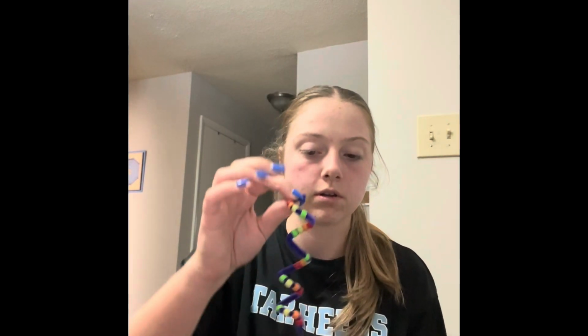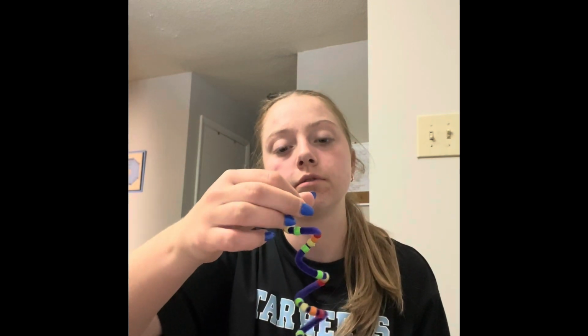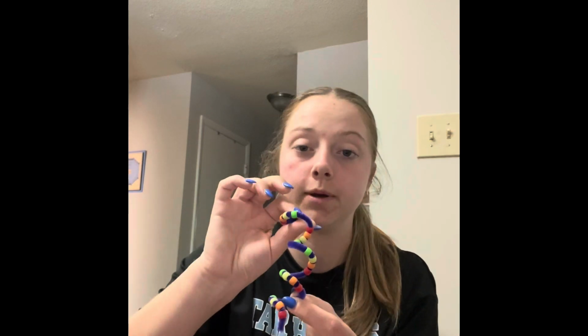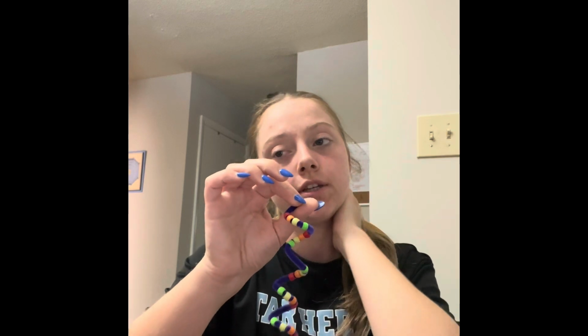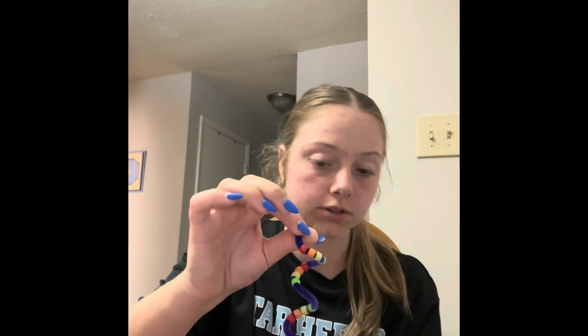So now we have our secondary model. It's a little different than the first. Here we can see our 3D structure that's formed by the folding of our polypeptide chain. This is an alpha helix, and it's stabilized by hydrogen bonds between the backbones of atoms.